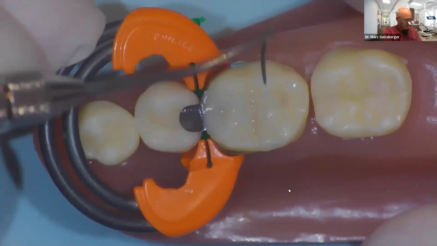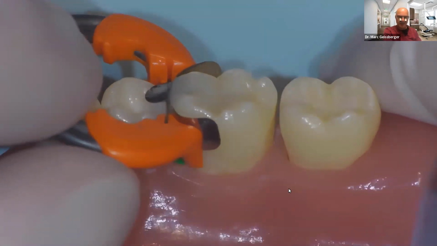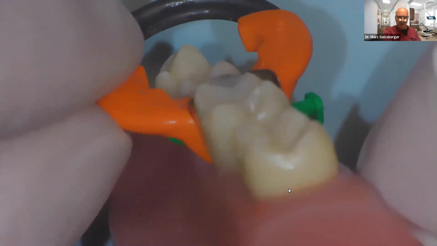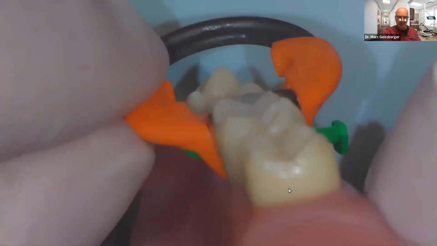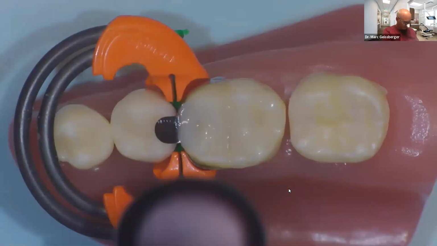There we go, bevel that just a bit. I love using this. And now you can see, oh my gosh, look at that, triangular ridges. And it's not one big flat bowl. So I haven't cured yet, but I'm trying to show you that this is all done very quickly. Now I want to cure to maximize that conversion of composite.